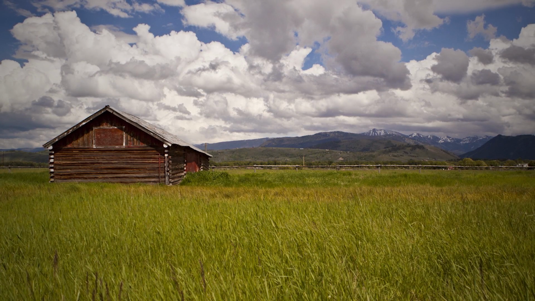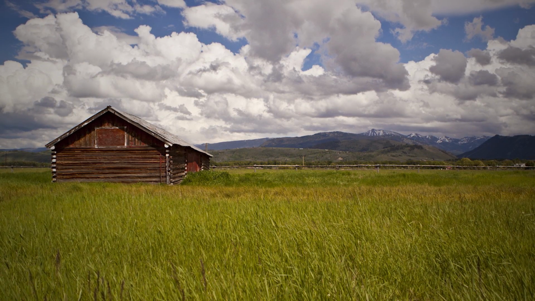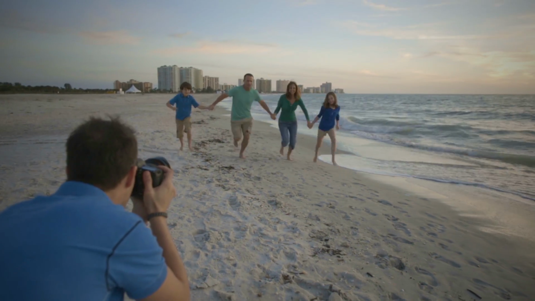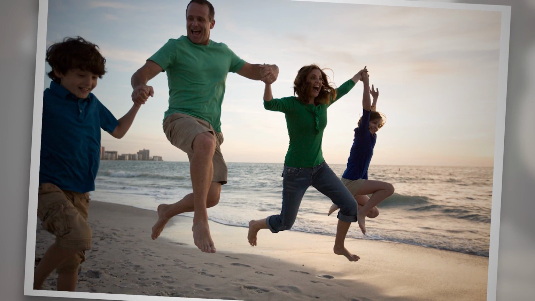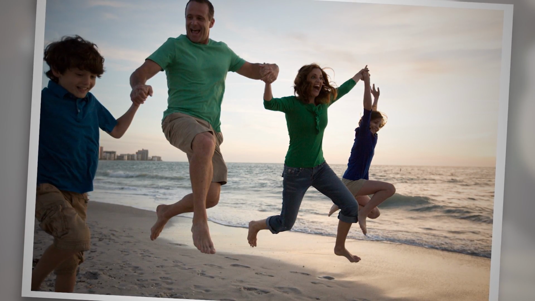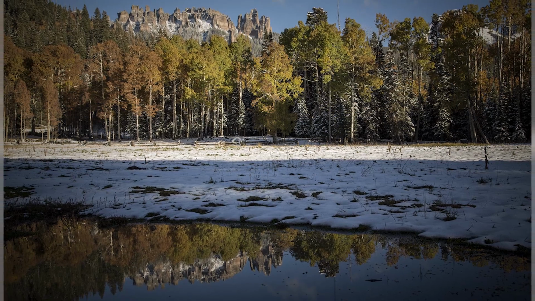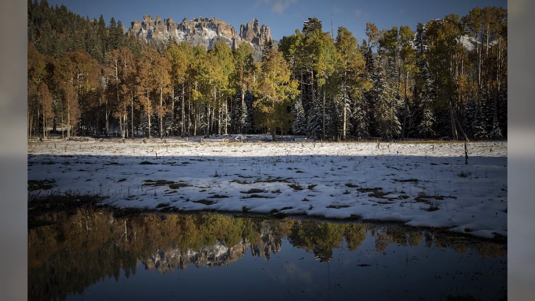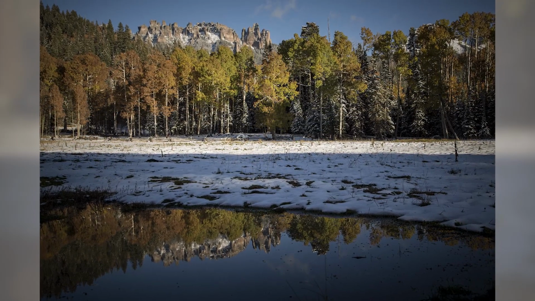Landscape photography is probably one of the most popular uses of a wide-angle lens. Great examples would be beaches, where you want to capture your whole environment with the sand and the water and bring it all together. Or even mountains and lakes, where you want to capture the beauty of the reflections of the lake in front of you, but then also include the mountains in the background.